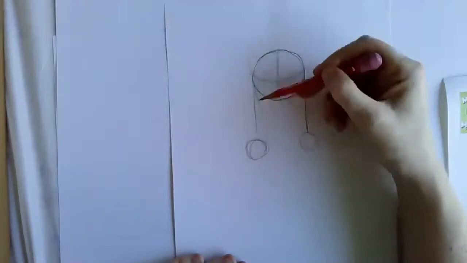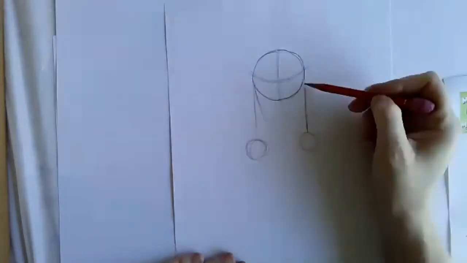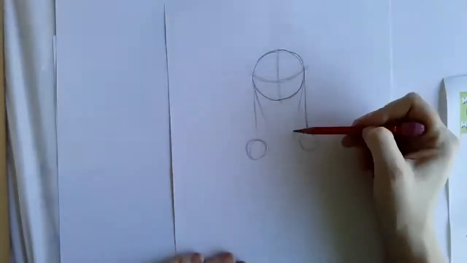All right, so I'm coming down. We're starting with this torso. And like I said, you guys have to let me know if I'm going too fast.